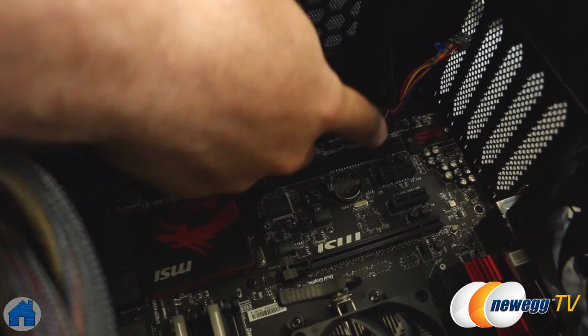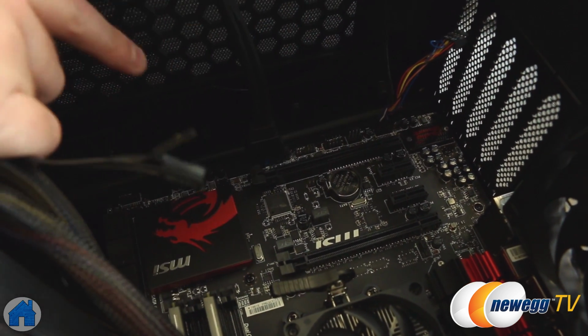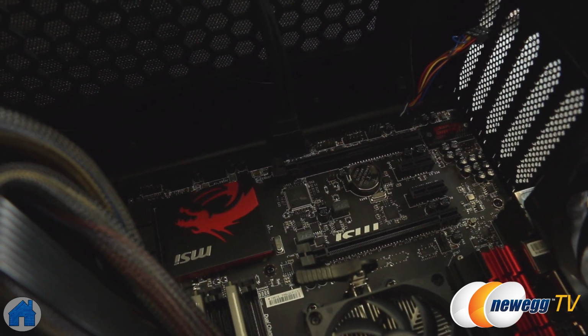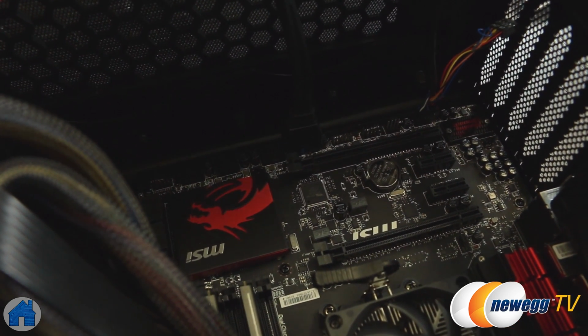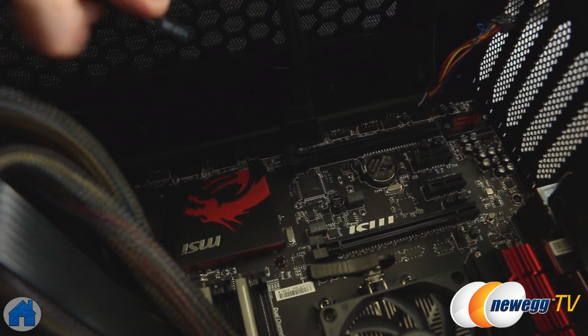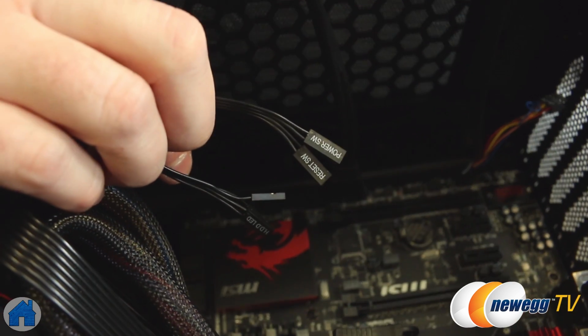So we just got the HD audio plug up here for the mic and headphone jack, 20-pin USB 3.0, and then the ever, as always, pain in the butt front panel connectors, which I'll be doing next.